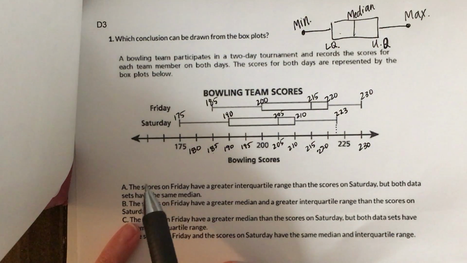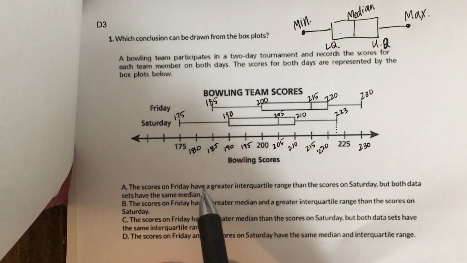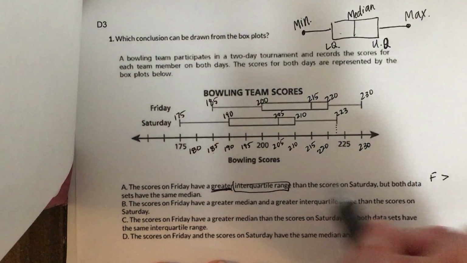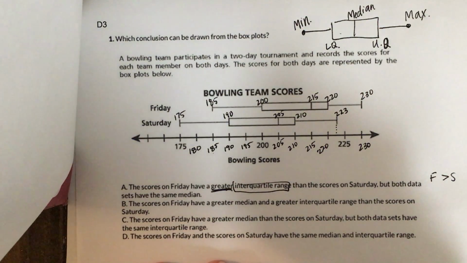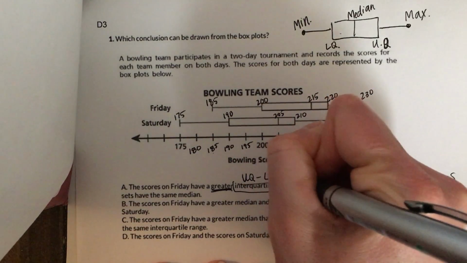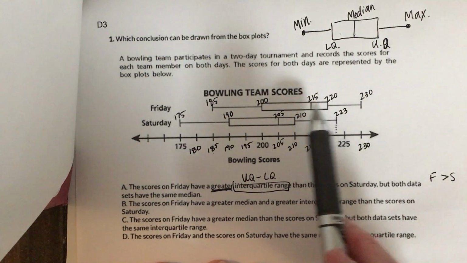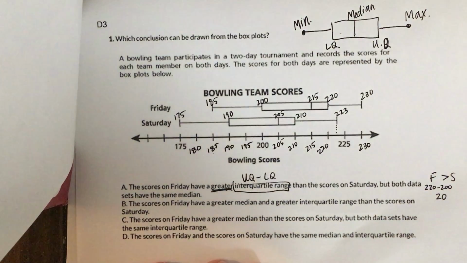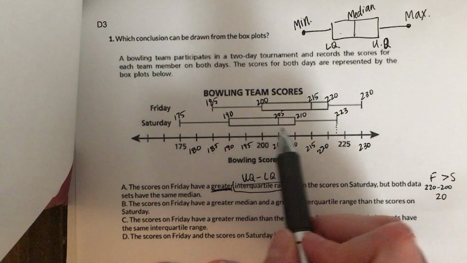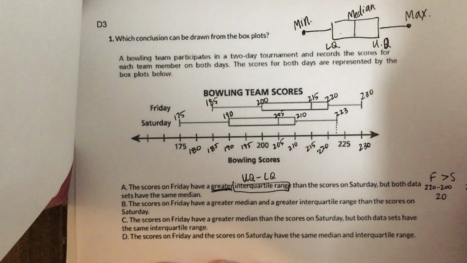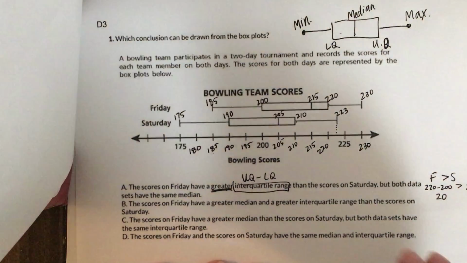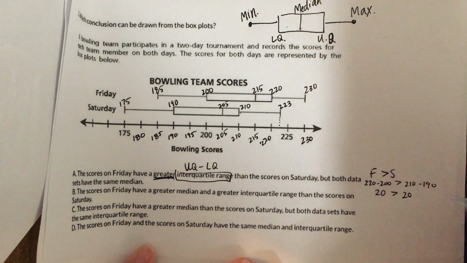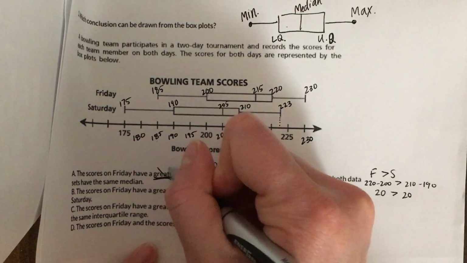Now, letter choice A says the scores on Friday, which is our top graph, have a greater interquartile range. So Friday has a greater interquartile range than Saturday. How do we find interquartile range? Well, we subtract our lower quartile from our upper quartile. So Friday would be 220 minus 200, which is 20. Saturday's interquartile range would be 210 minus 190, which is also 20. Is 20 greater than 20? No, it is not greater than 20.